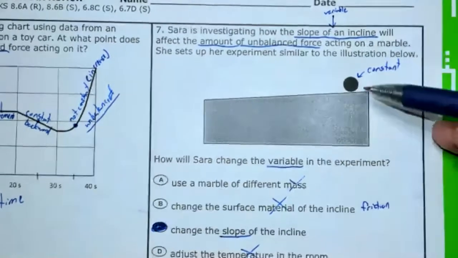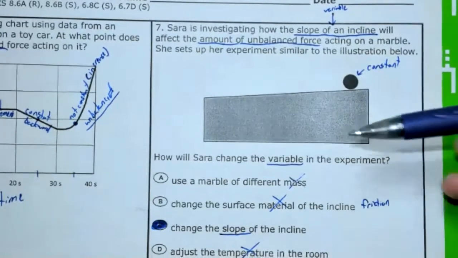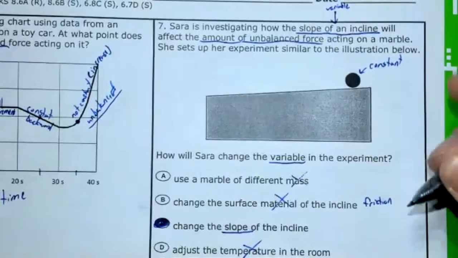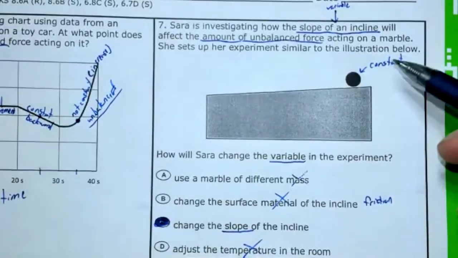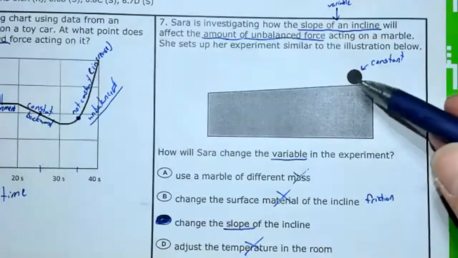Does everybody see that? They're basically just asking you what a constant or variable is, guys. Remember, variables change. Think of variable, variety. It changes. You're going to change the variable in an experiment. Those are the things you're experimenting on. Your constant is what stays the same.